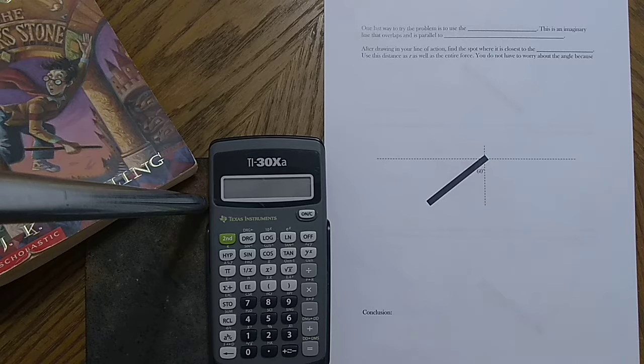Okay, back for our last video on torque. We already talked about two different ways to calculate torque when the angle theta is not equal to 90 degrees. We talked about just finding the angle between R and F. We talked about using the component of F that is perpendicular to R.